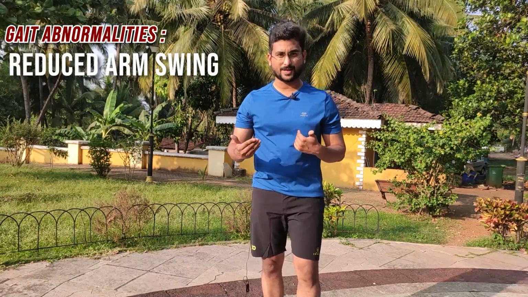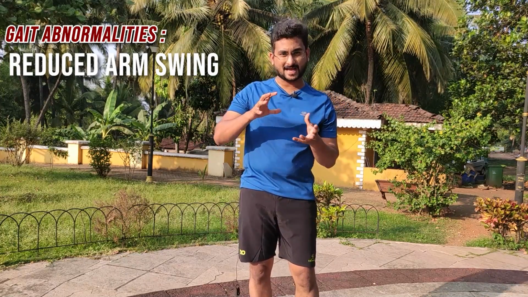Then coming to freezing gait. Freezing gait means while the patient is walking, he may stop at one spot and be unable to move forward. He just gets stuck at one point. That is called freezing gait. There is also a reduced arm swing; when we walk, we normally swing our arms. In Parkinson's disease patients, you will find this arm swing reduced.